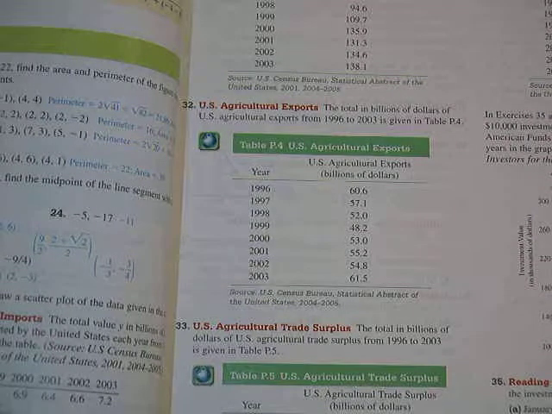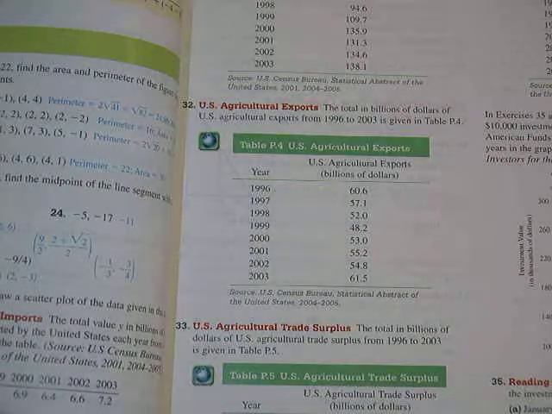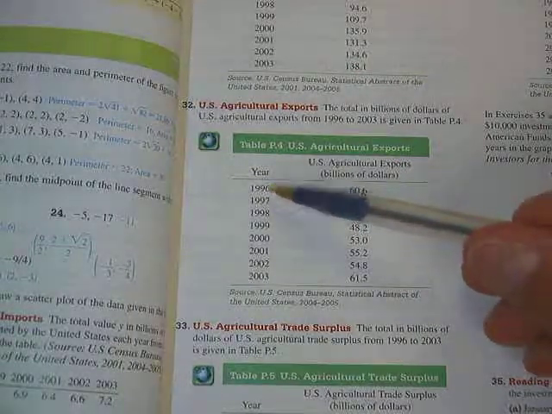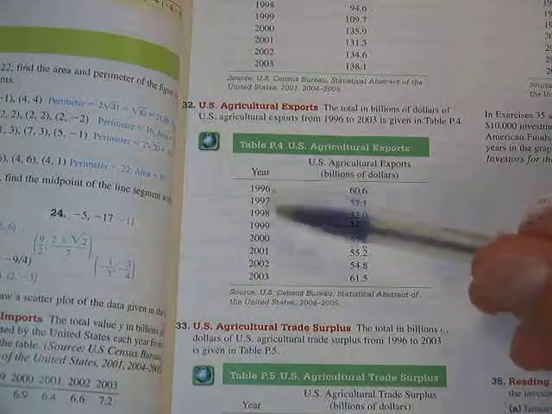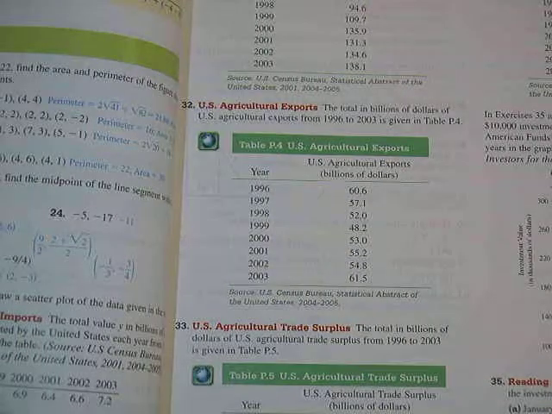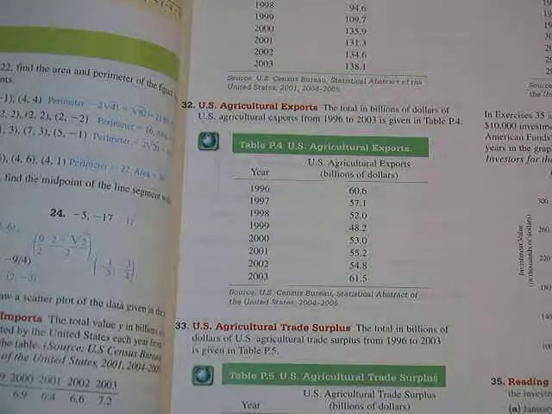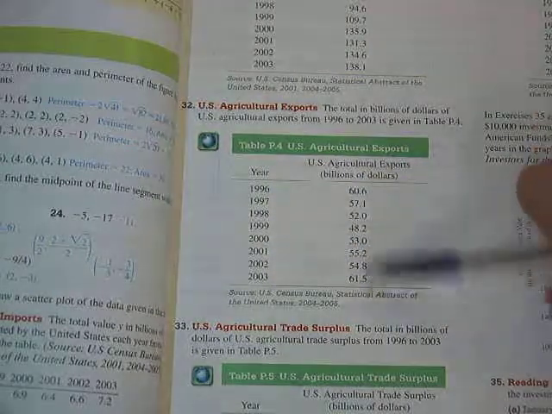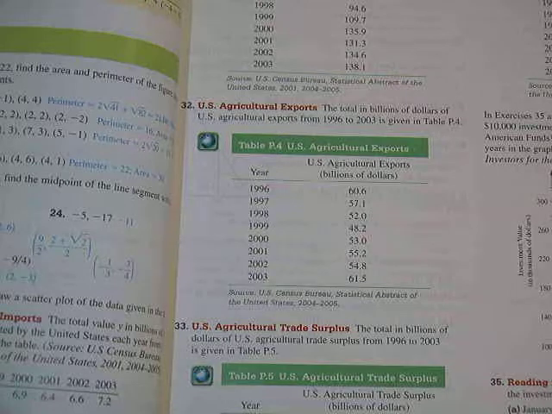But if you look at number 32 that I have here, the directions say the total in billions of dollars of U.S. agricultural exports from 1996 to 2003. Notice that the x coordinates in our chart are our independent variable. Anytime there's time involved, that's almost exclusively going to be our x coordinate. Our y coordinate will be the other, which in this case is the billions of dollars.